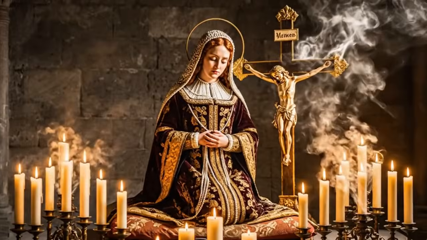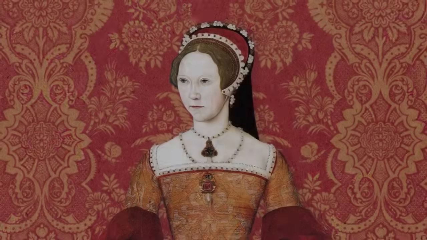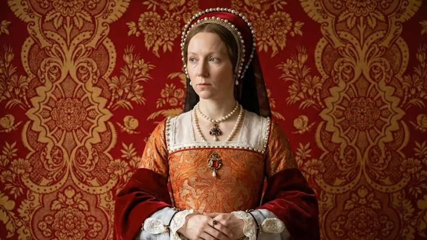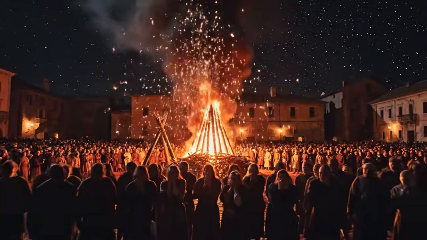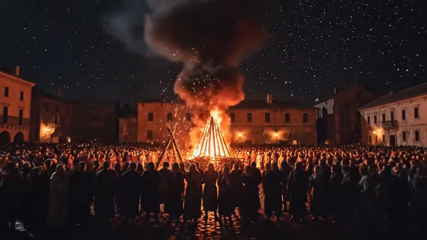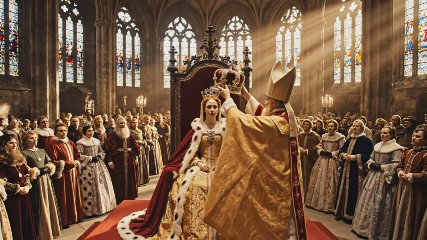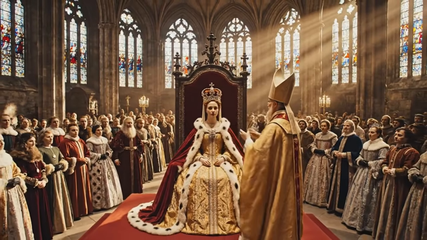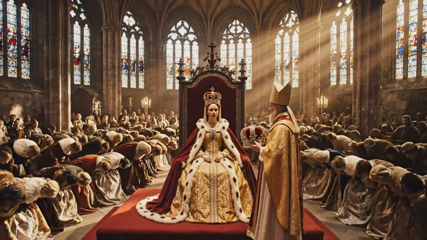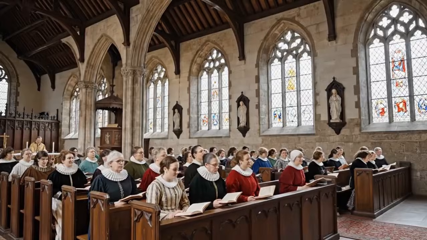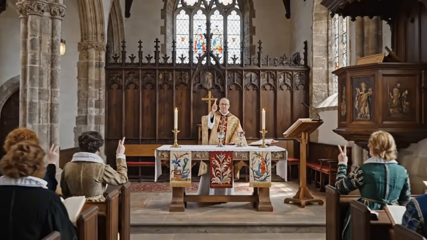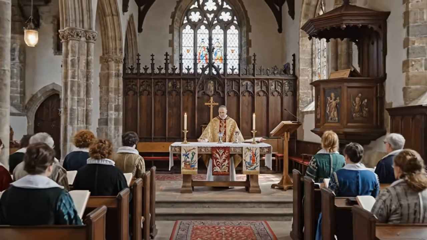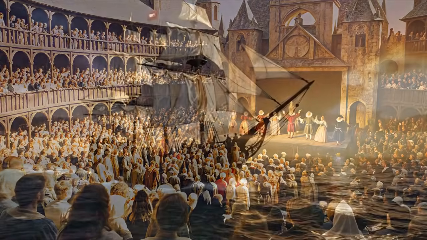Henry's son, Edward VI, pushes England further. Protestant. His daughter Mary I yanks it back to Catholicism and burns nearly 300 Protestants at the stake, earning the nickname Bloody Mary. Then, Elizabeth I takes the throne in 1558 and finds a middle way. Protestant enough for the reformers, Catholic enough in its rituals to avoid another civil war. Barely.